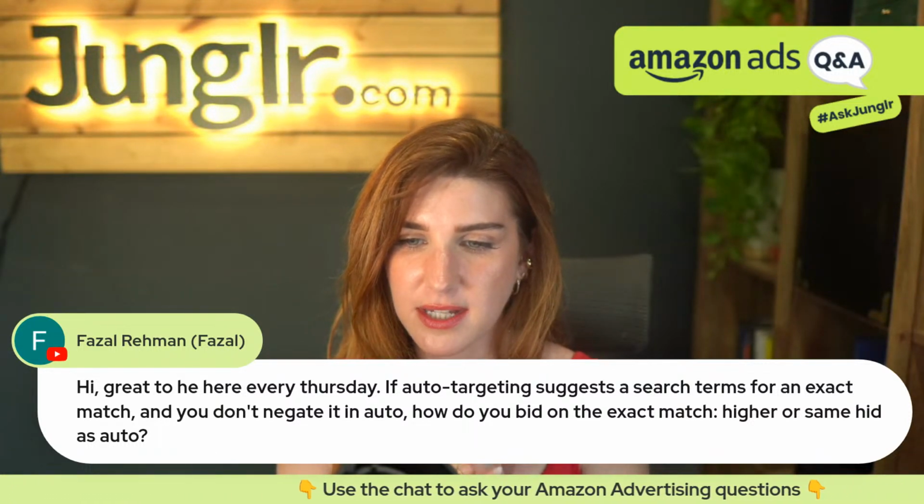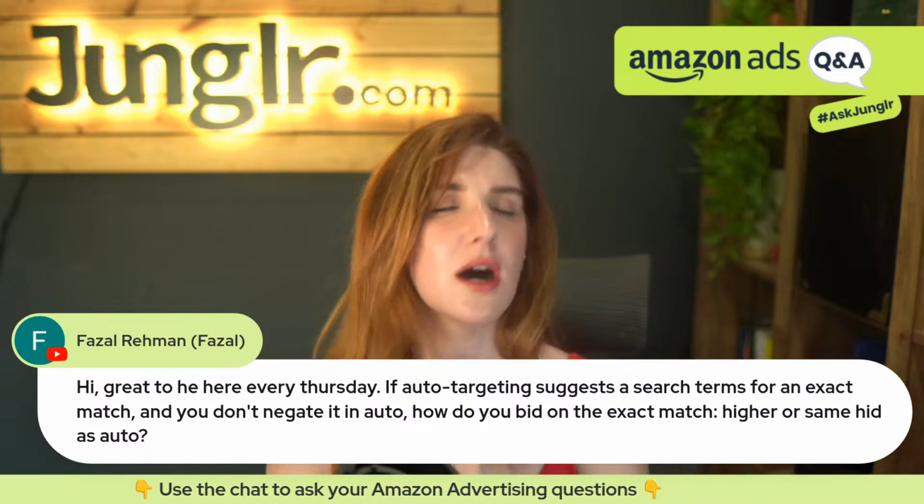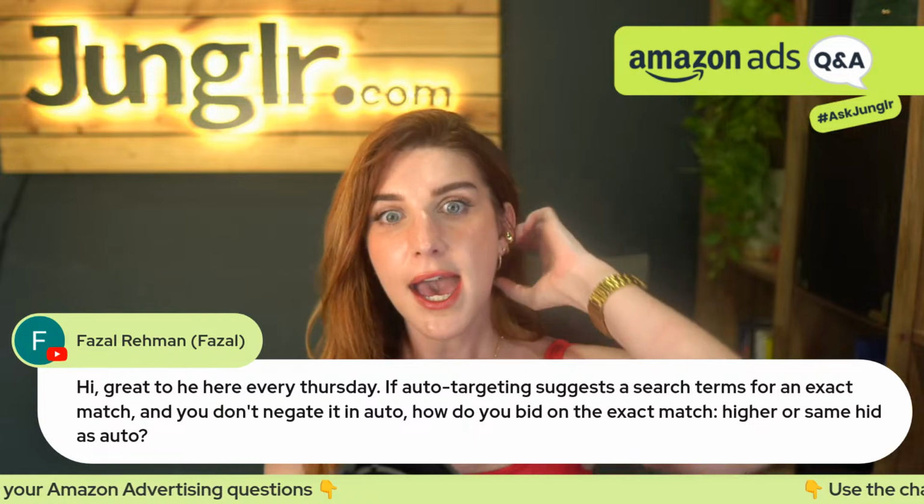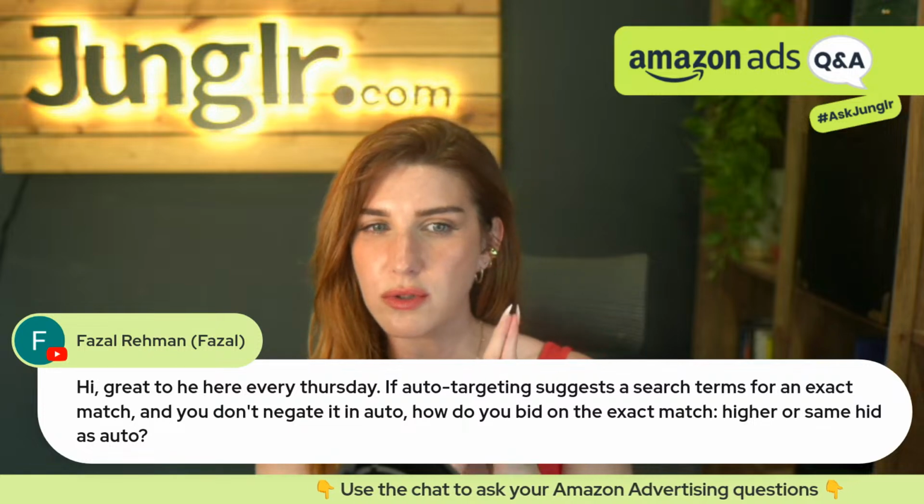If auto targeting suggests a search term for an exact match and you don't negate it in auto, how do you bid on the exact match? Higher or same as the auto? Yes, we will bid higher in exact match than the auto campaigns. We also have a setting in our bid algorithms, and we also have some manual settings that we could put in. I don't like to get super aggressive on the auto campaigns, typically speaking.